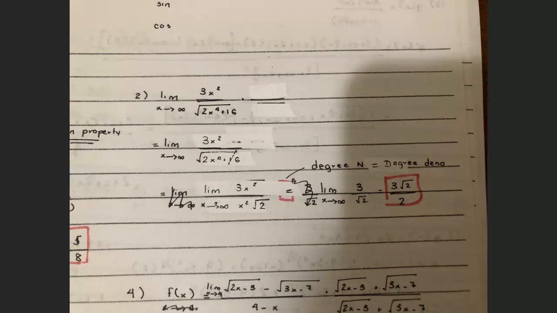Okay, I think it's Rohini. For this one, they're telling you to find the limits. It's number 2. And since x is going to infinity, you can just look at the highest power, the degree of it. Let's call it the leading term. So I just looked at that. It would be 3x squared over, since the square root of x to the 4th is x squared, and 2 is just square root of 2.